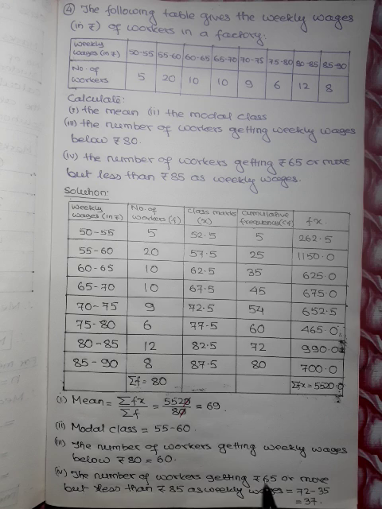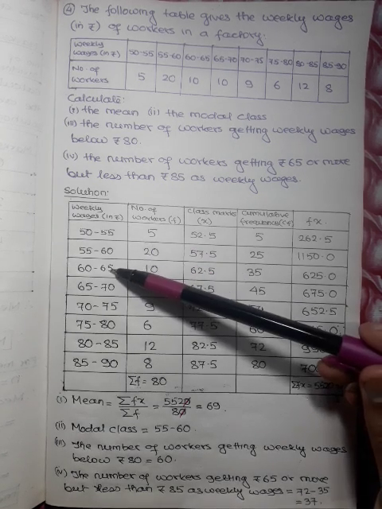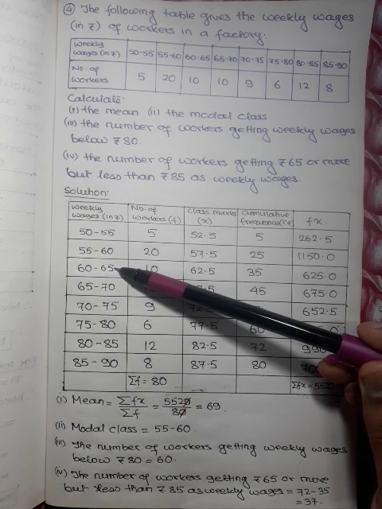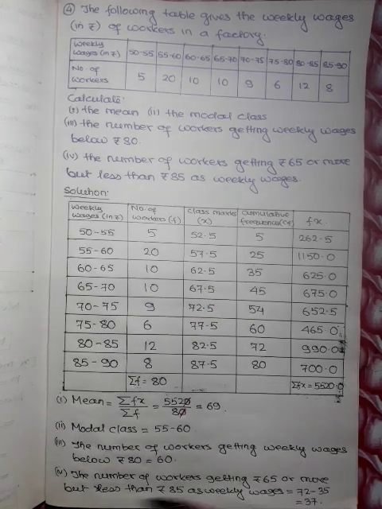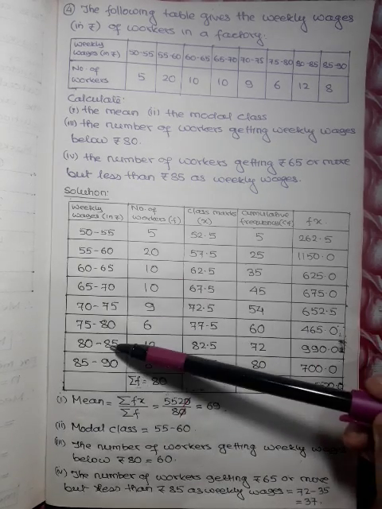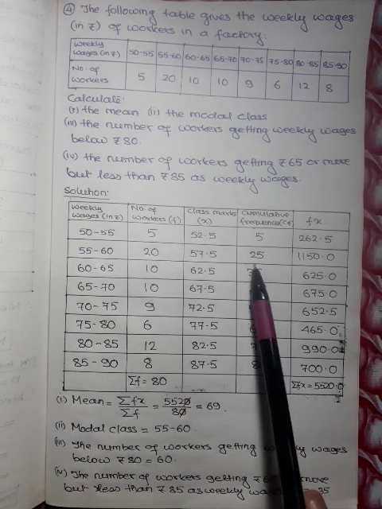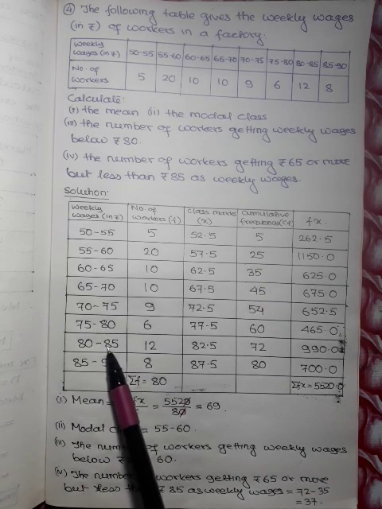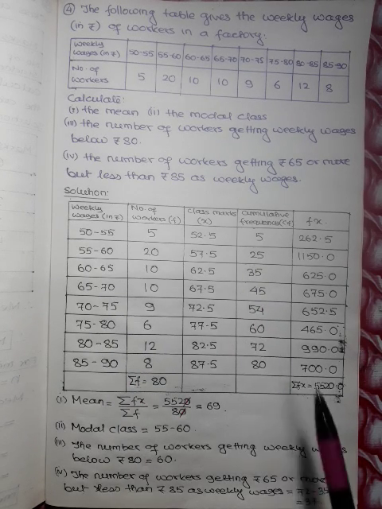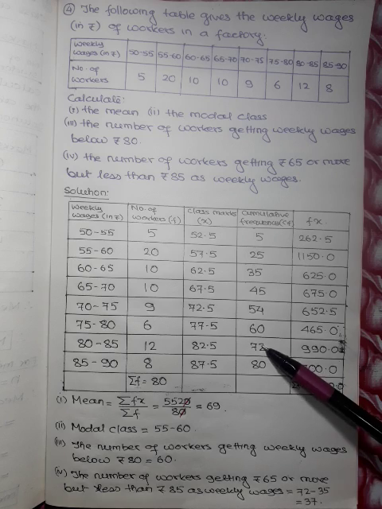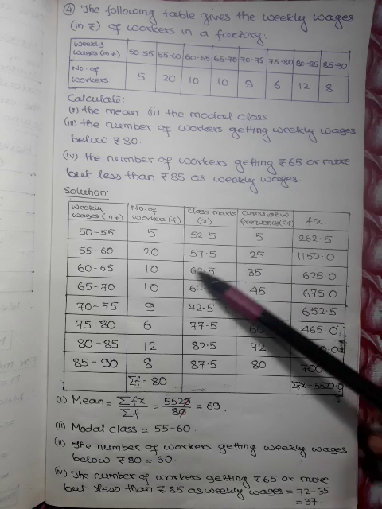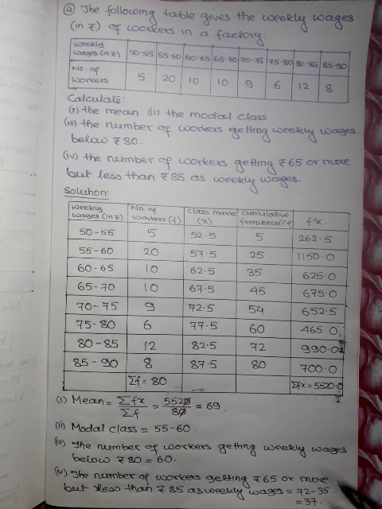Now the number of workers getting rupees 65 or more, but less than 85. So 65 or more is how much? It is 35. Less than 85 is how much? It is 72. So that means 72 minus 35, that many workers are earning. That means 37 workers are earning more than 65 but less than rupees 85.